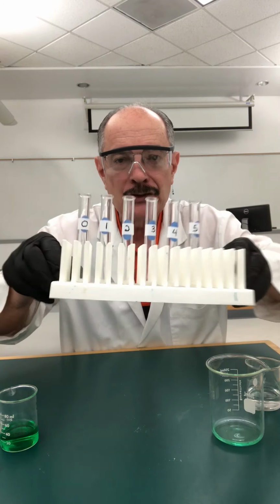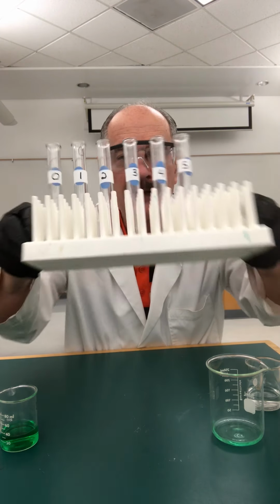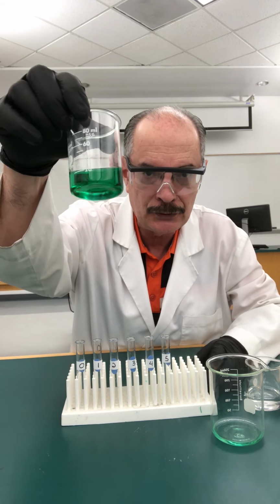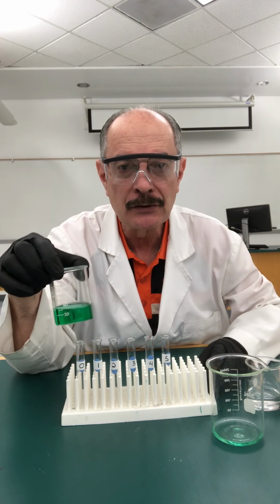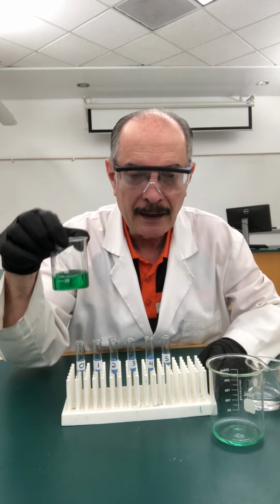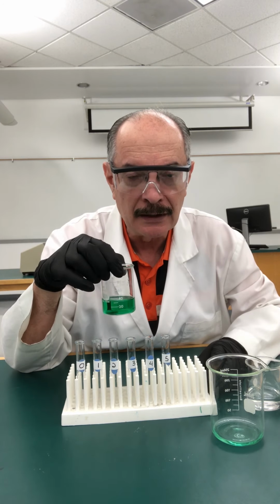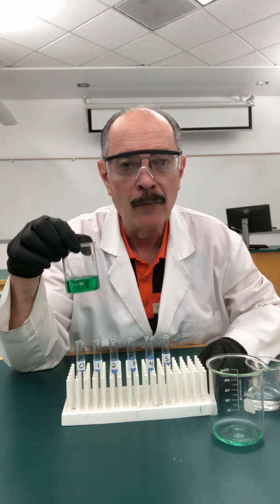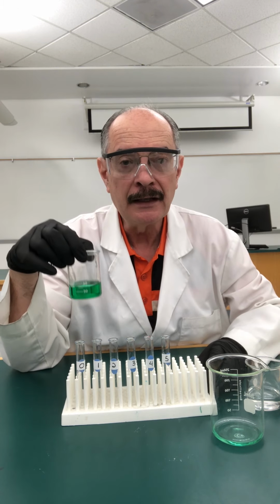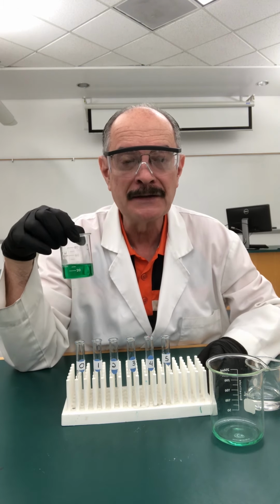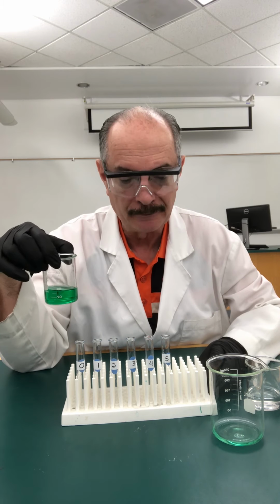Okay, I relocated to the other bench because I didn't want the noise from the spectrometer fan to interfere with our audio, but I have my test tubes that have been labeled from 0 to 5. Remember that what we're trying to do is take our test solution, which is 0.200 molar in viridis, and make dilutions of it in order to get specific molarities that we can use in an analysis of absorbance and to build a Beer-Lambert plot, okay?